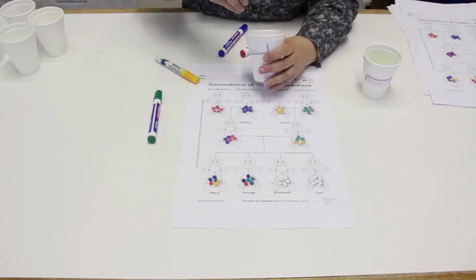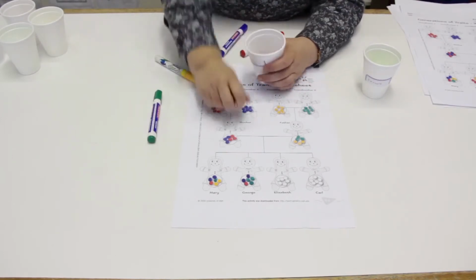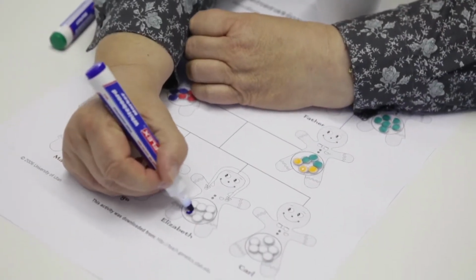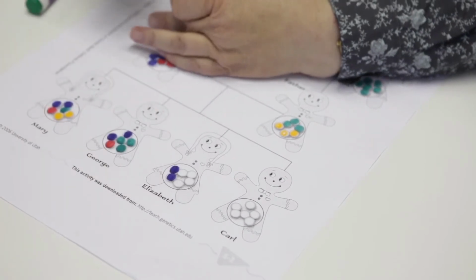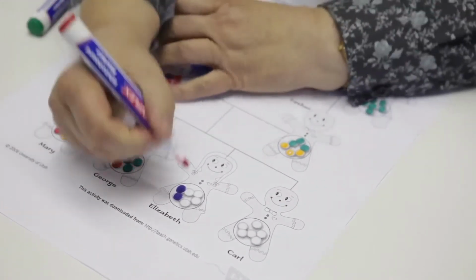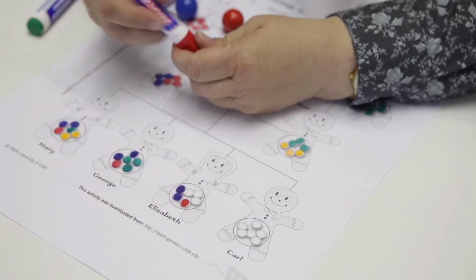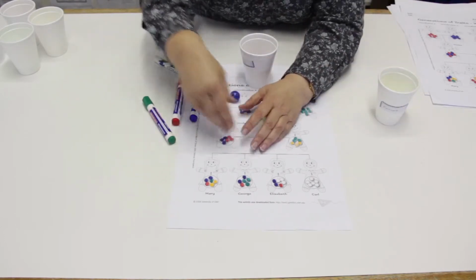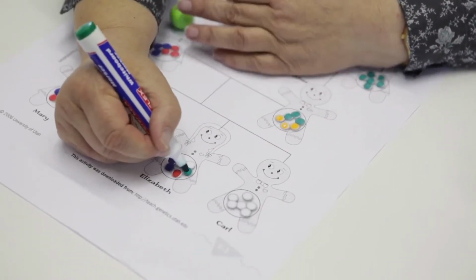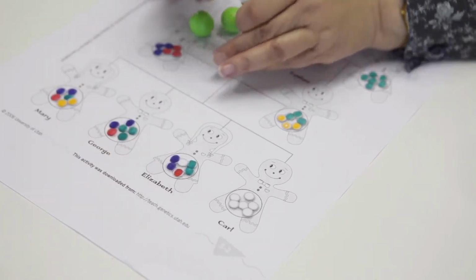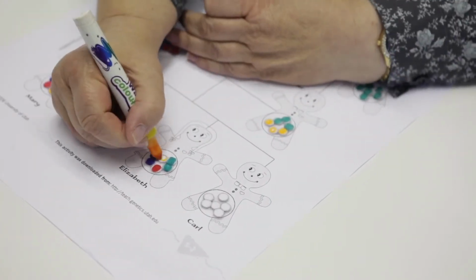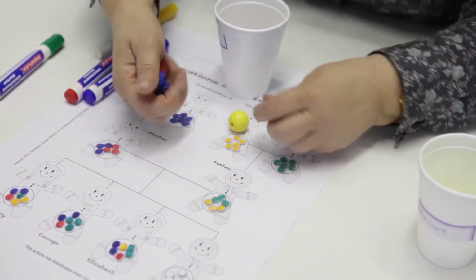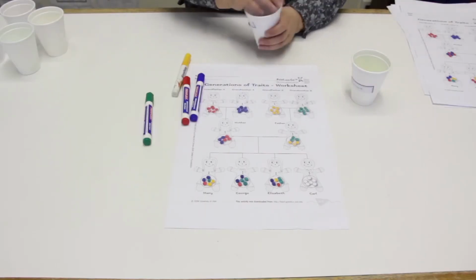Let's put back. We do the same for Elizabeth. 2 blue and 1 red. It seems that it's a popular, although random, selection in the family. And who knows what it might be? Oh, 2 green and a yellow. Genes are just a little wayward here. Okay, there's Elizabeth. Now let's see what Carl is going to look like.